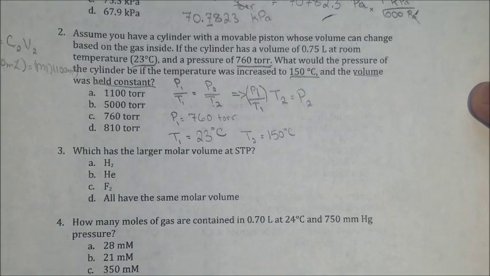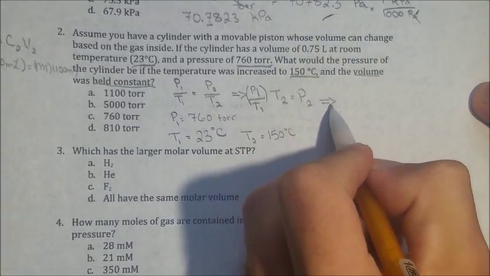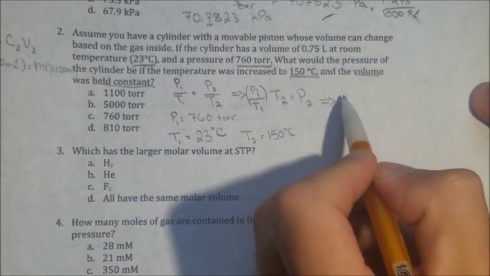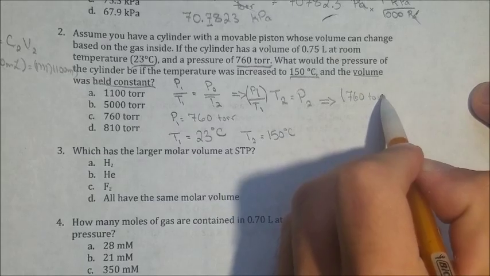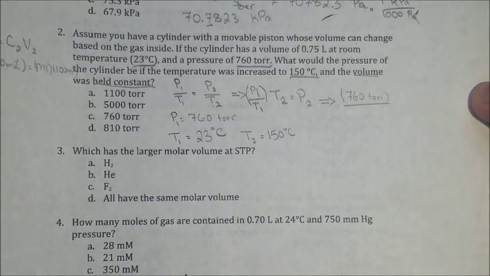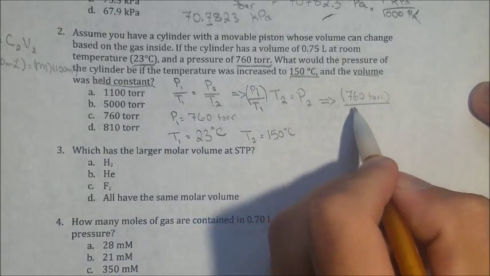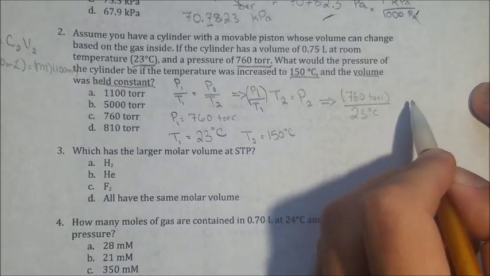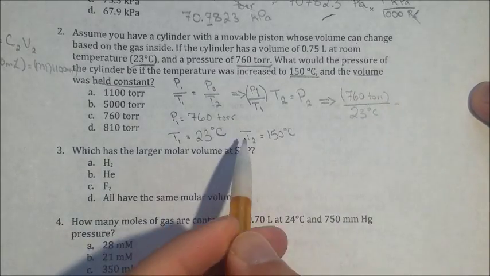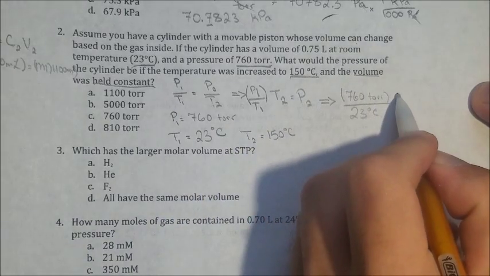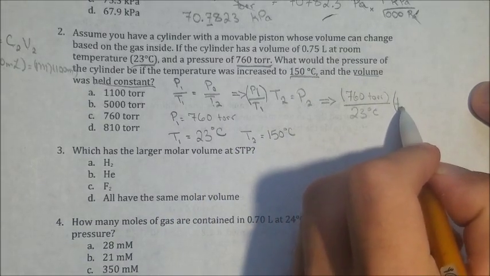And now I just plug in my numbers. So P1 is 760 torr. T1 is 23 degrees Celsius. And this is going to be times 150 degrees Celsius as T2.